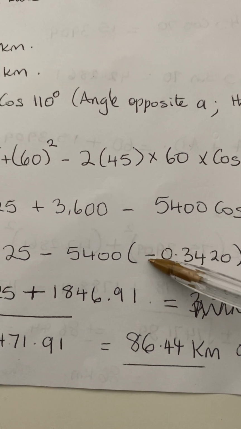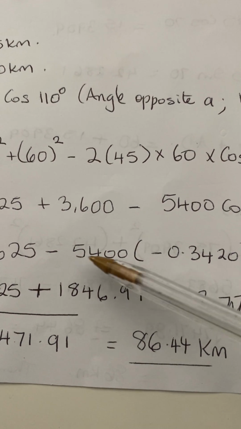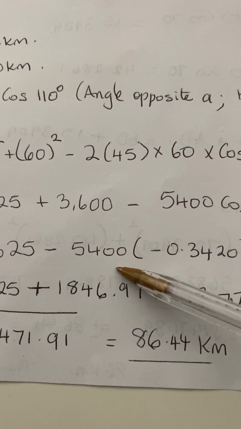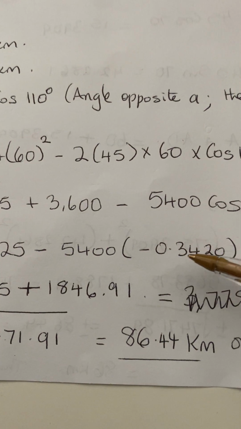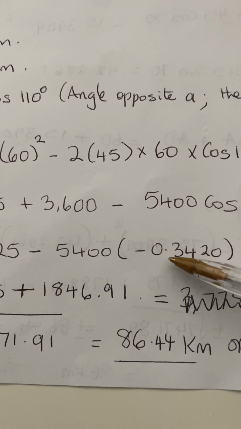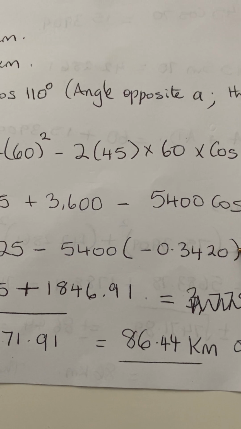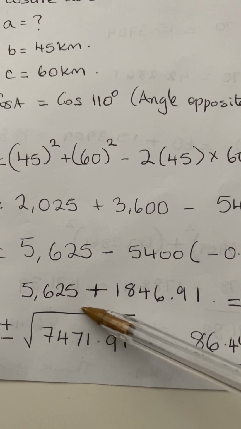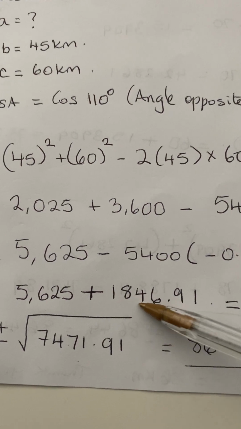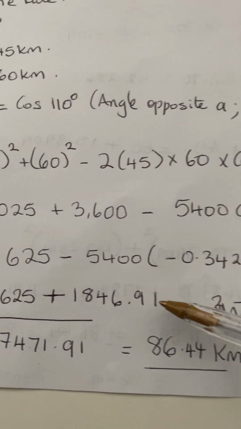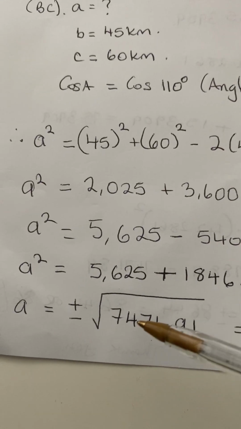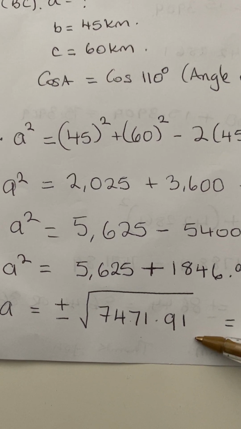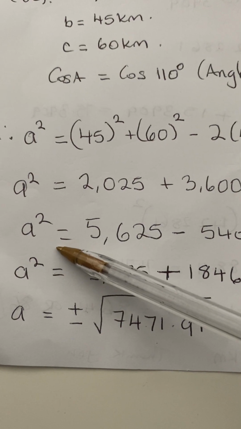Cos of 110 is minus 0.3420. Now negative, if you multiply, you get an add. So if you multiply 540 times minus 0.3420, you get a plus. So now you have 5625 plus 1846.91, which will give you 7471.91. That will be your A squared.